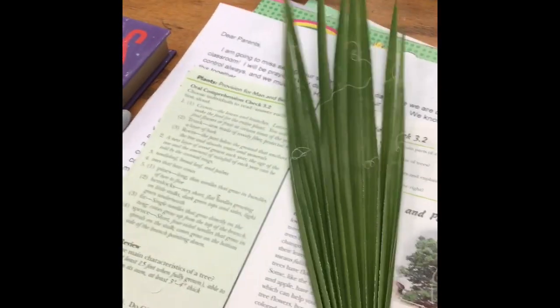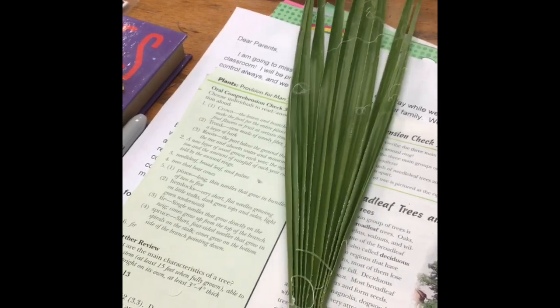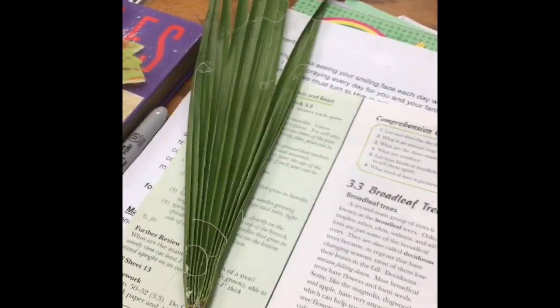Next, we're going to talk about the 3 types of trees and how the scientists have divided trees into 3 separate groups. One is palms. This is a palm leaf. Got it from my backyard. You know, Hosanna, Hosanna, Hosanna. I can't pick up a palm leaf without thinking of Palm Sunday. But anyway, so that's palm.